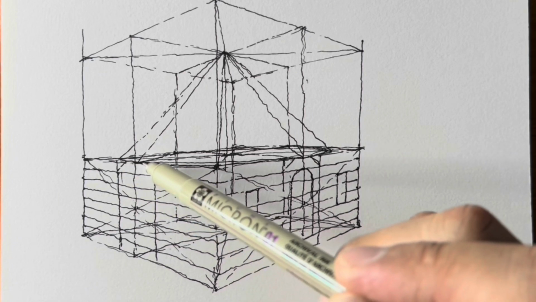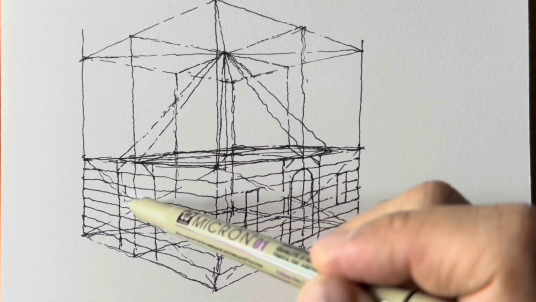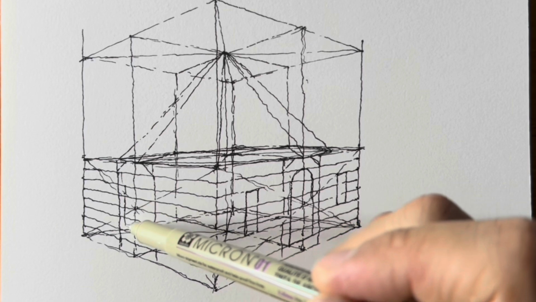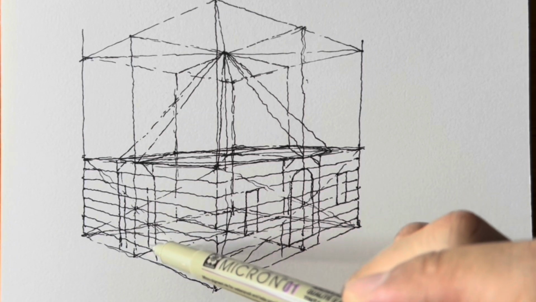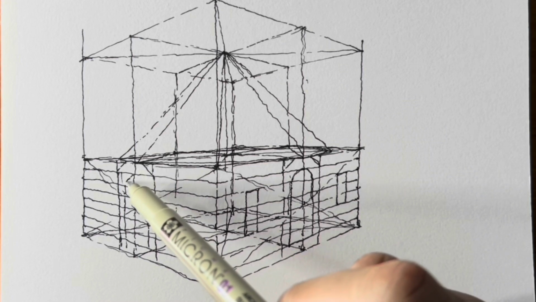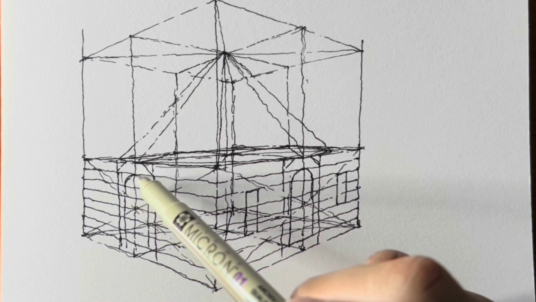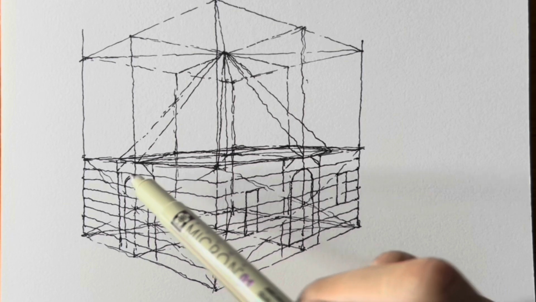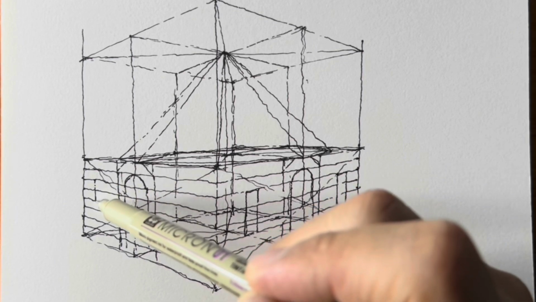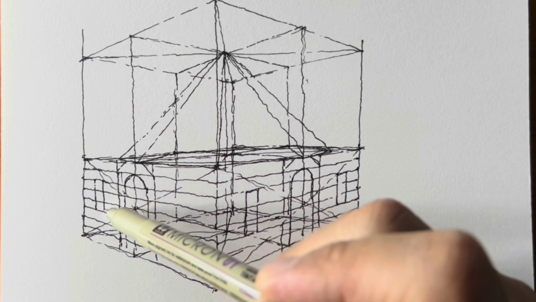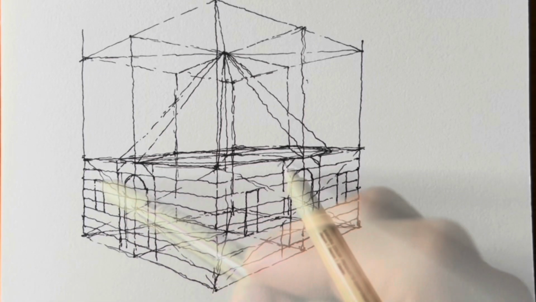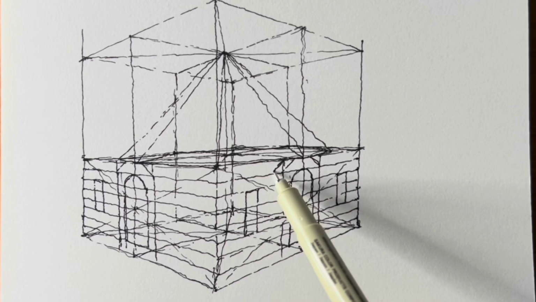And another one here is another opening, doors to get into this monolithic structure. And another window opening on the side, very narrow, very small.